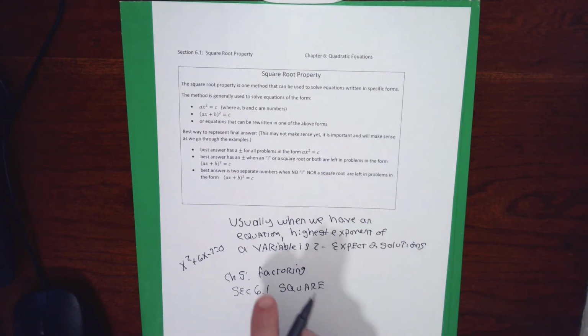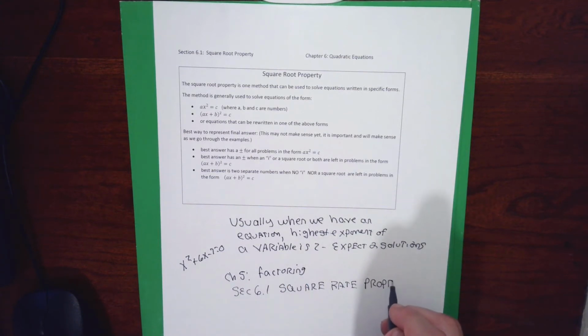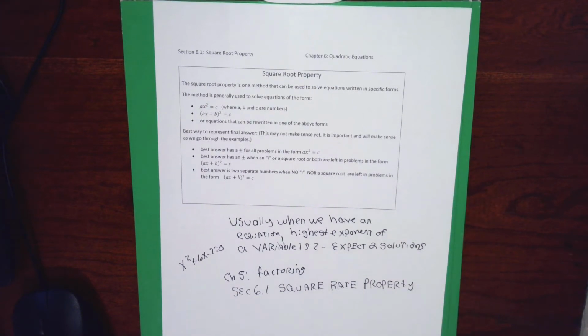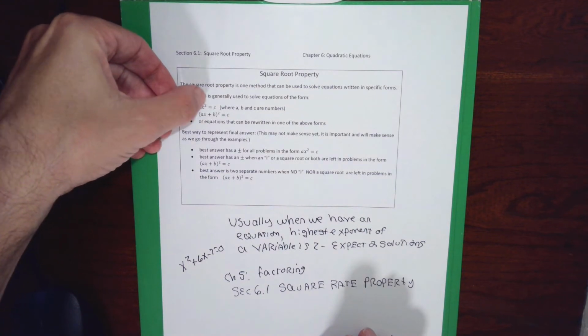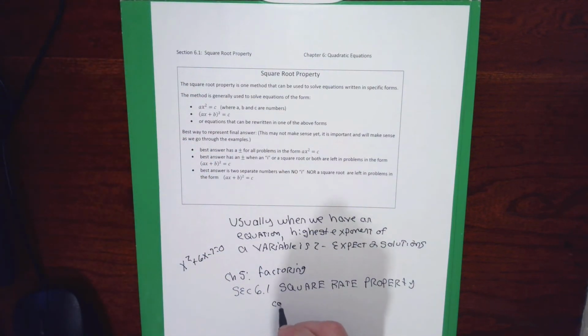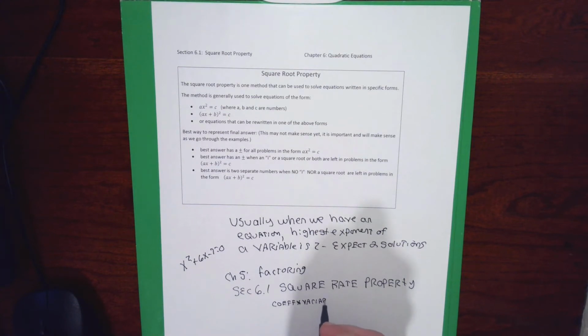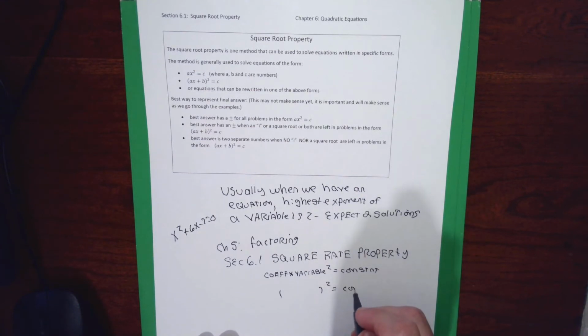Just like in section 5.8, the problems needed to be set up specifically to solve by factoring. Similarly, the problems need to be set up in a specific way to solve using the square root property. And that way is either a number times some variable squared equals a constant, or a parenthesis squared equals a constant. So it's basically a coefficient times some variable squared, where the coefficient isn't squared, equals a constant, or some parentheses with a linear expression inside equals a constant.